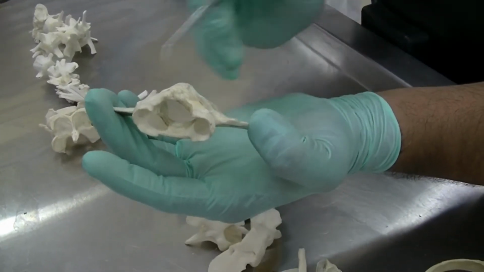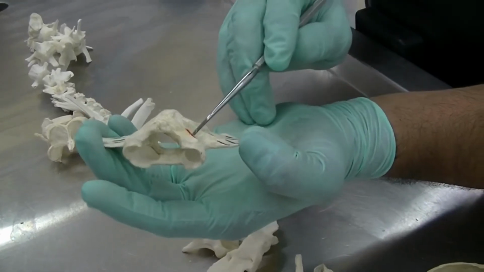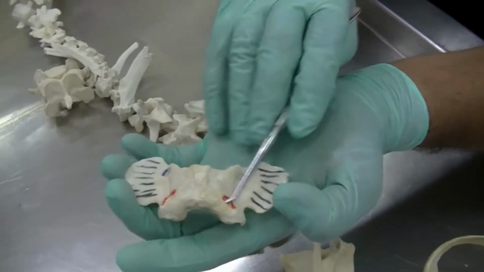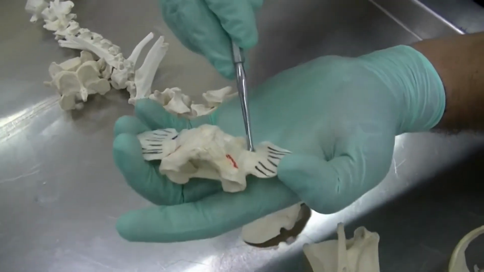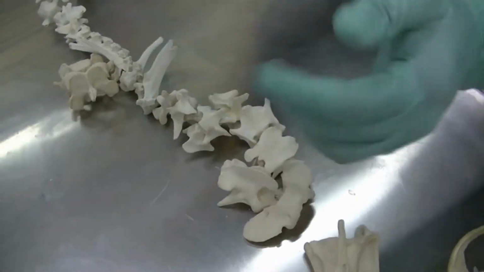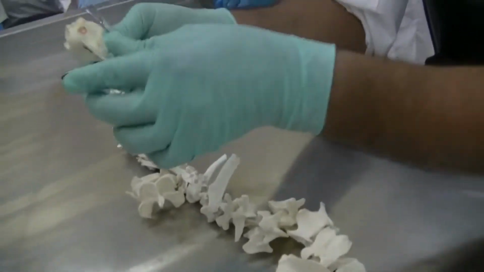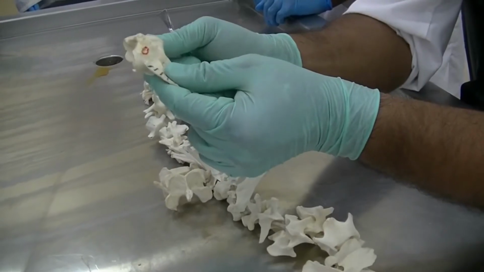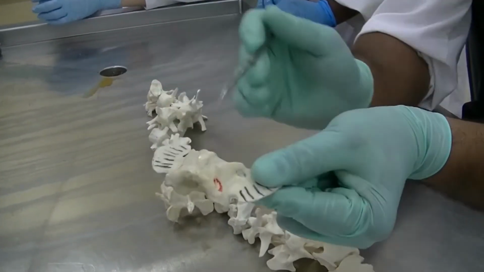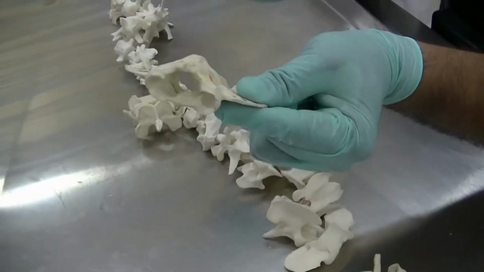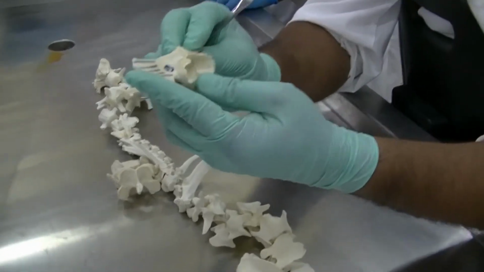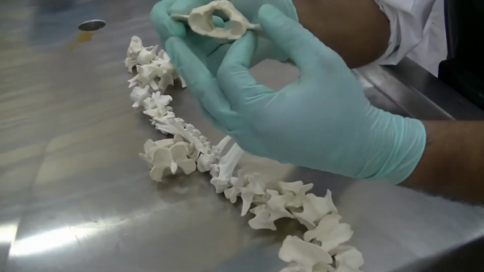Then we have the alar notches, both of them. We have the lateral foramen, one on each side. And then we have the transverse foramen here and here. Now what is the difference between the lateral and transverse foramen? Through the lateral foramen you have the nerves passing through. Through the transverse foramen you have the blood vessels passing through. So both of them are present here.